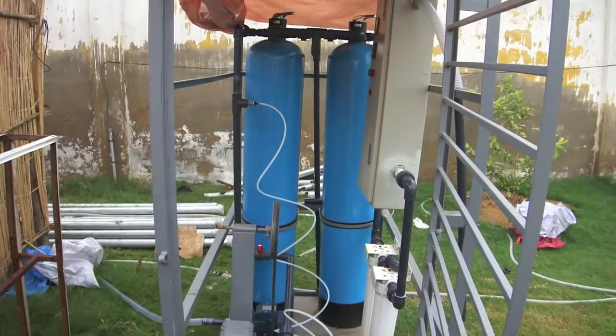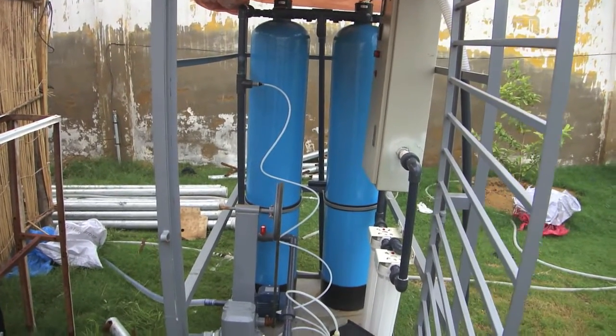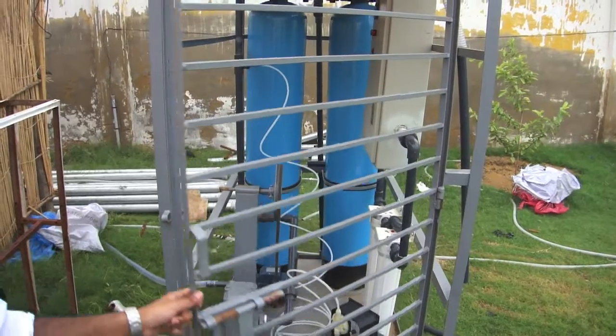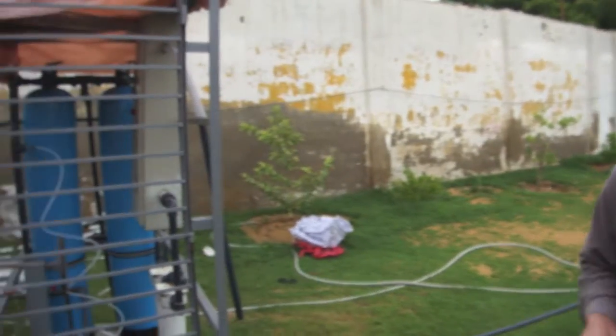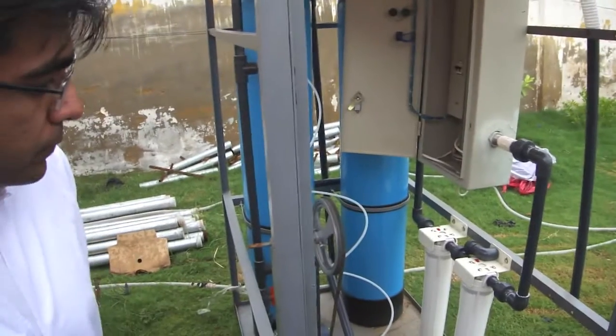Okay. That's the inlet. What have we called the unit? We're calling it the MS water filter. The MS water filter. So this is the MS water filter, designed by? Designed by Hafiz Shahzad and Masood Sir, Vice Chancellor of Dow University. Okay. And what is the role of each point in this unit?